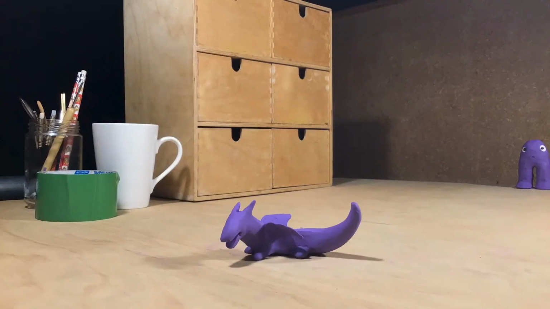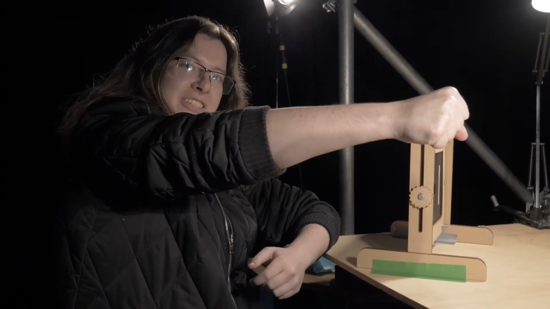One technique that I really enjoy using is one called anticipation. It essentially means the preparation for your action. So instead of just going up, we go down a wee bit to wind up, and then we go up. And it gives your animation a bit more punch.